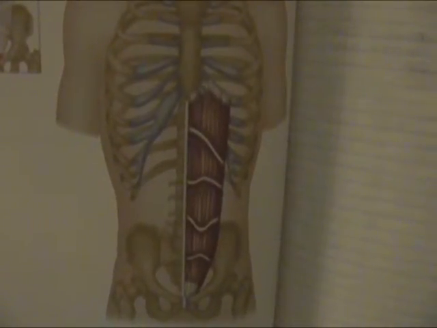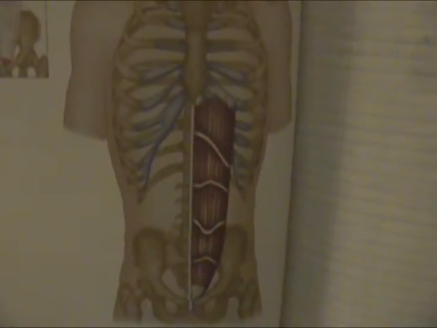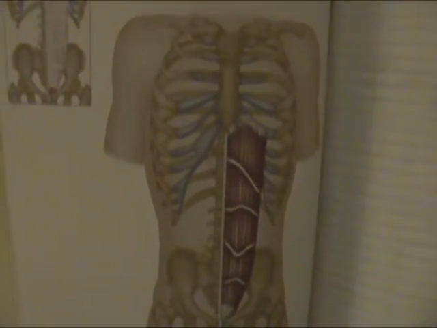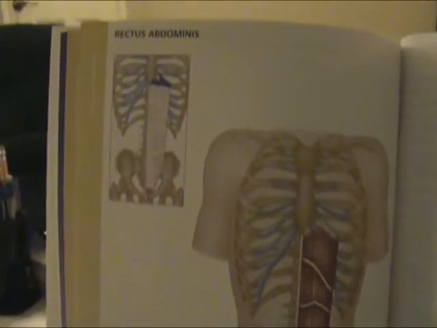Number 40 of the muscle chart is the rectus abdominis. It is pinned on the cadaver in 2 locations. On your list you will see them as 14 and 15.